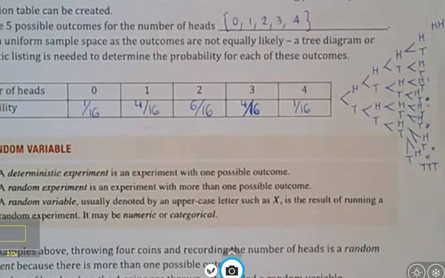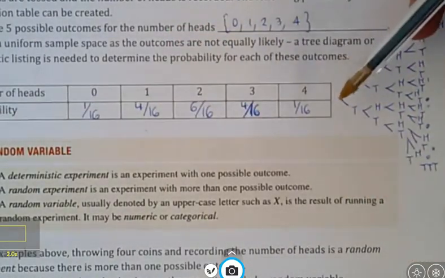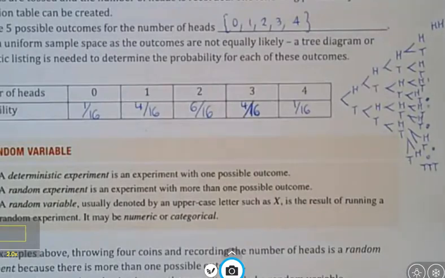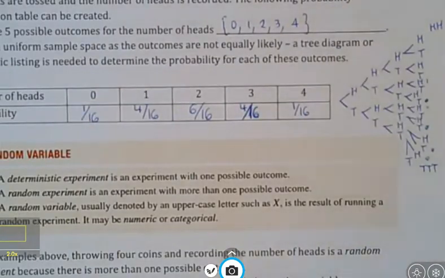Because there are 16 elements in the sample space, and the sum of all the probabilities is what? 1. Yeah, it'd be 6. The sum of all the probabilities is 16 out of 16, which is 1. Okay? So what I've just drawn here is a discrete probability distribution. It shows each of my outcomes and its probability. That is a discrete probability distribution.